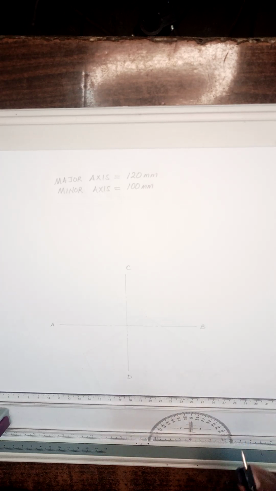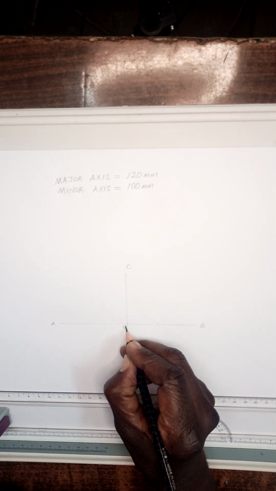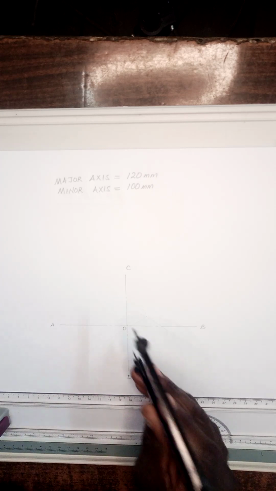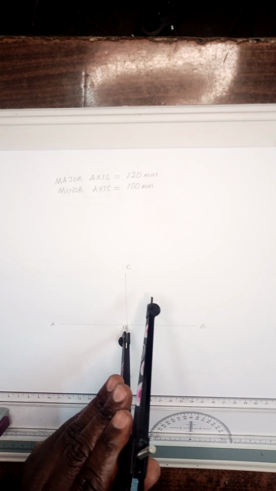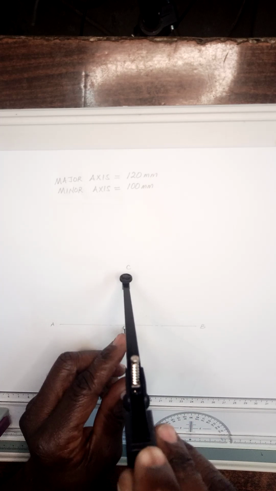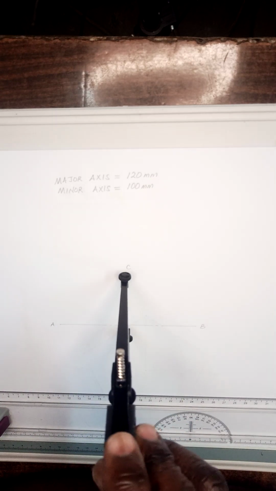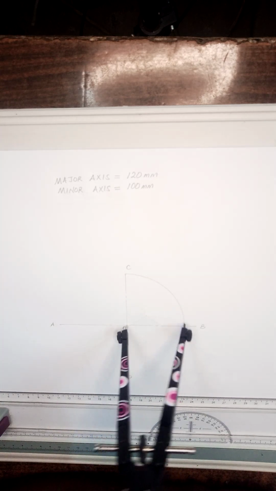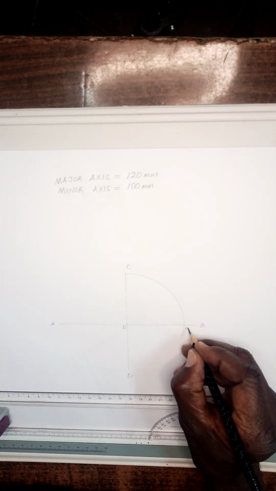Next, we get our compass and, using center O, we're going to open it to OC, or open it to C, like that, and then strike an arc to give us point E.